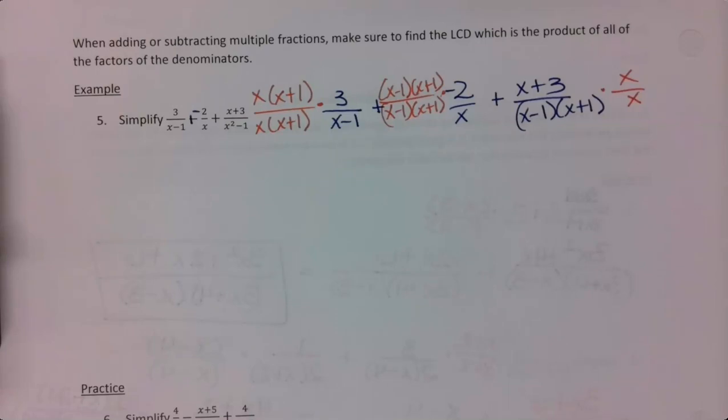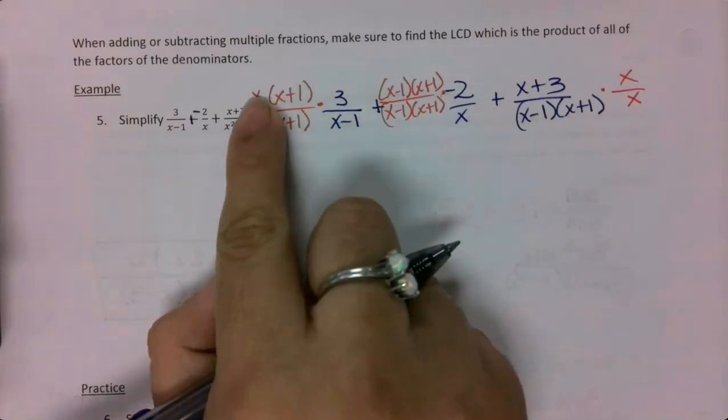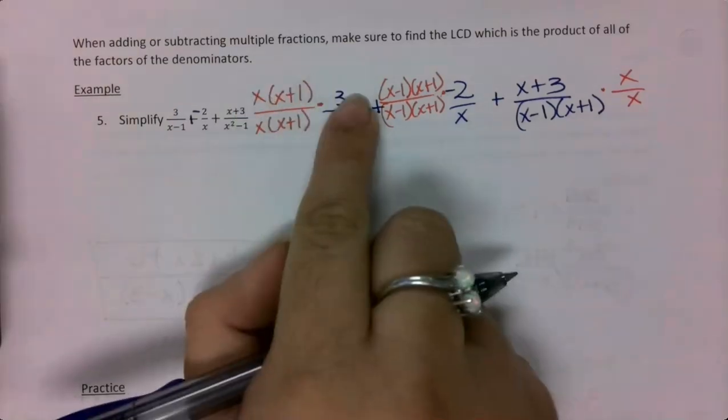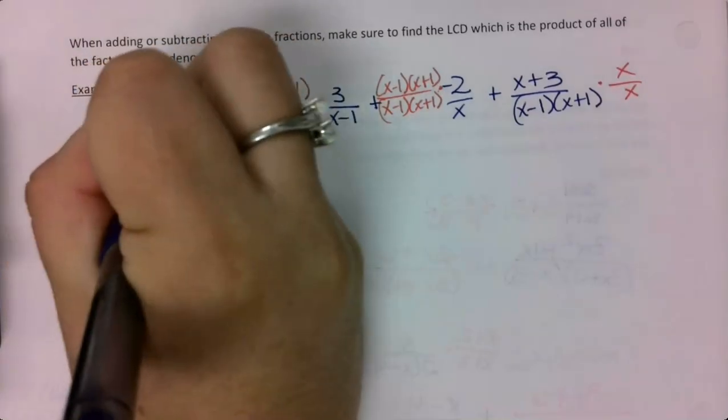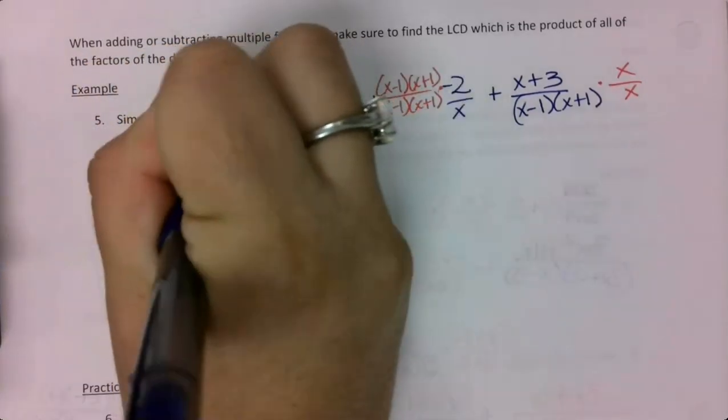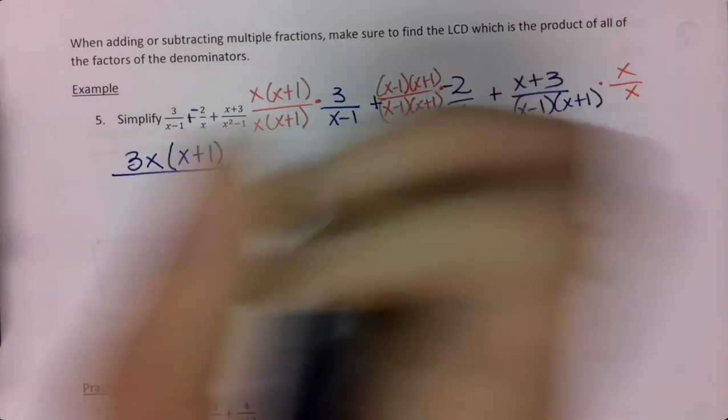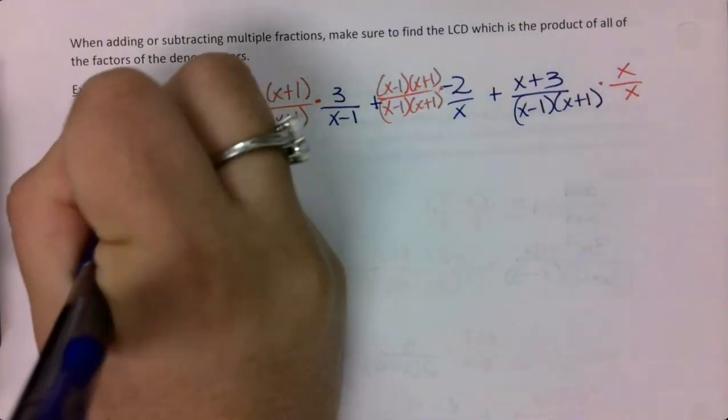Okay. So I want to go ahead and multiply. So for my first one, I'm just going to multiply 2 of the factors at a time. So I'm going to multiply x and 3 to get 3x, and then I'm going to leave the x plus 1 for now. I'll come back to that later. The denominator is going to stay factored.